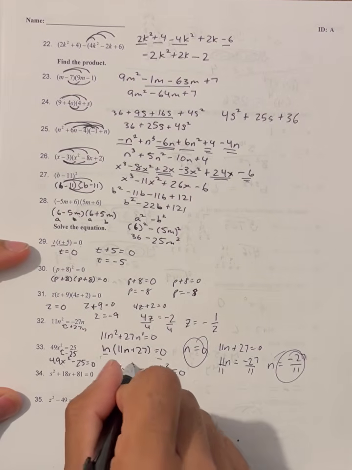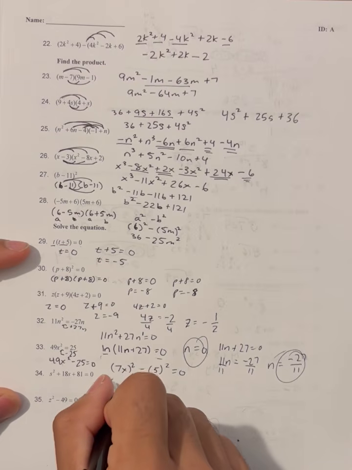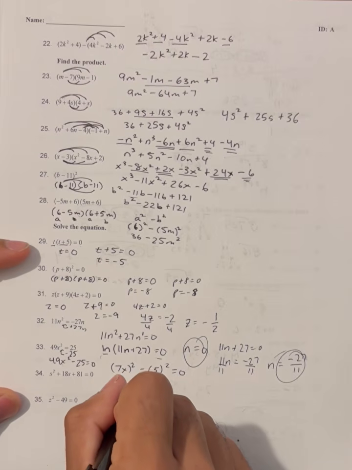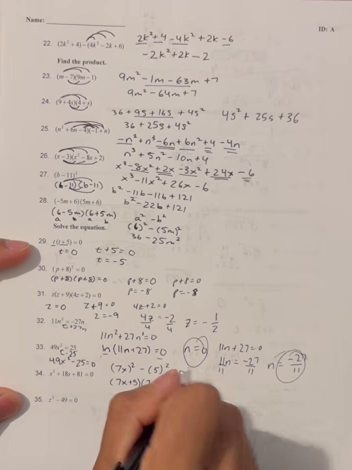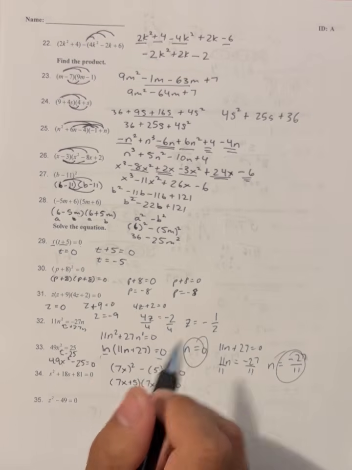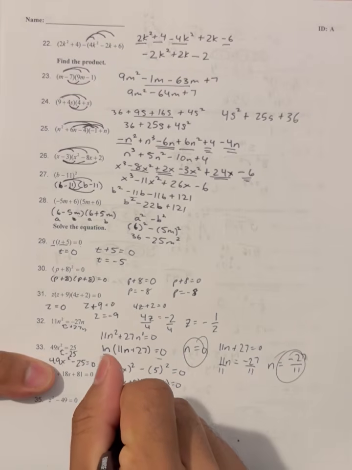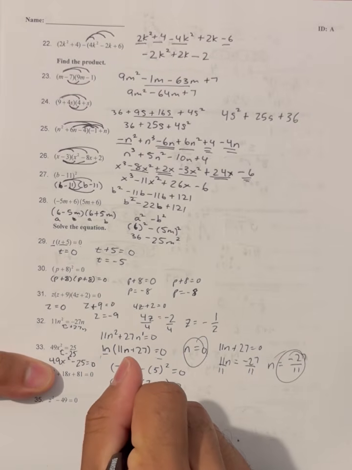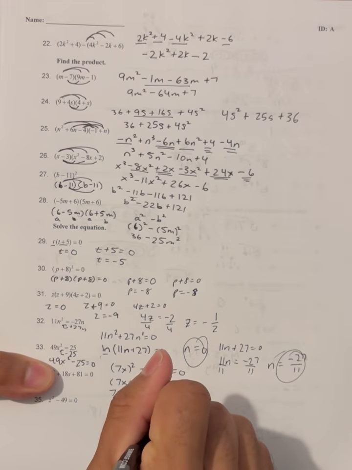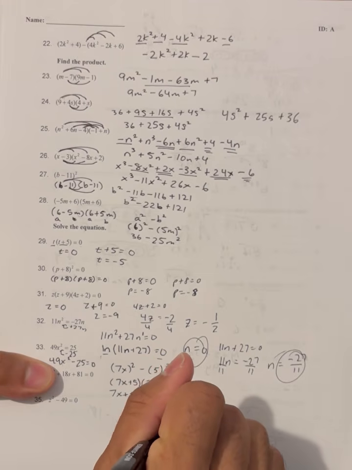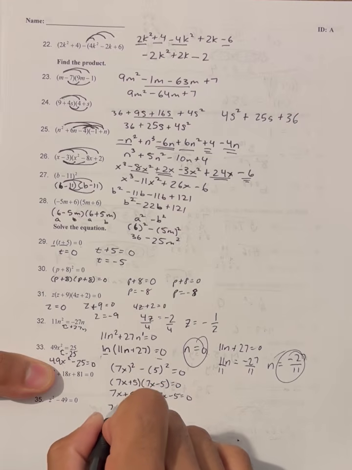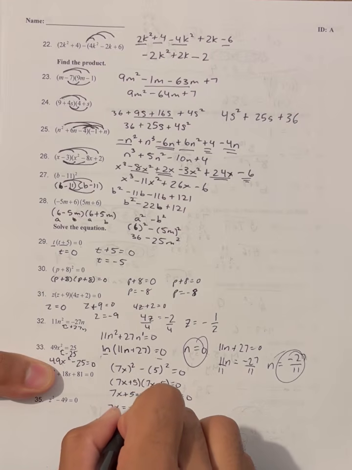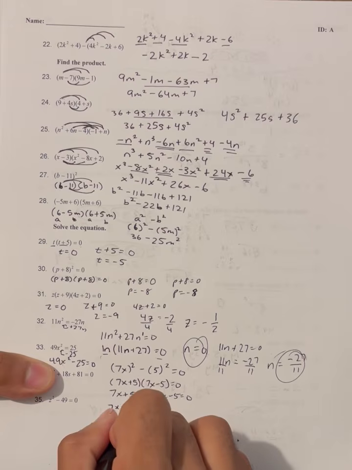So that follows your a squared minus b squared. So this would be a plus b, 7x plus 5, and a minus b, 7x minus 5, equals 0. All right, and so then solving 7x plus 5 equals 0, and 7x minus 5 equals 0. Subtracting this 5 to the other side, we get 7x equals negative 5. And dividing by 7, we get x equals negative 5 over 7.